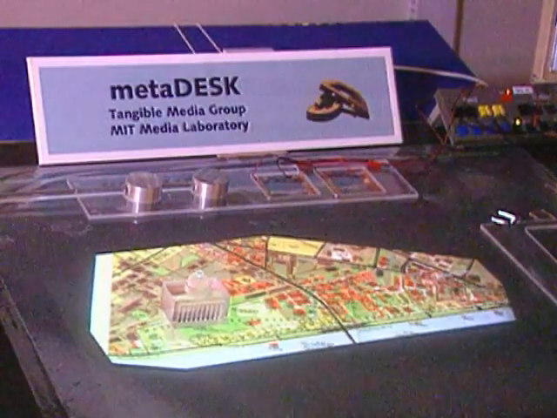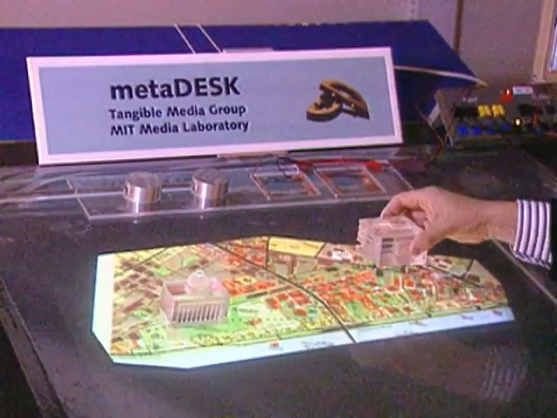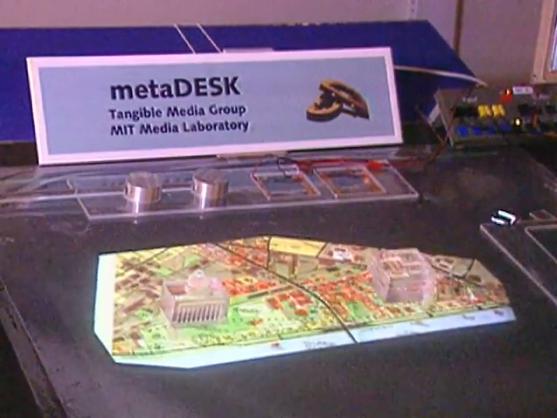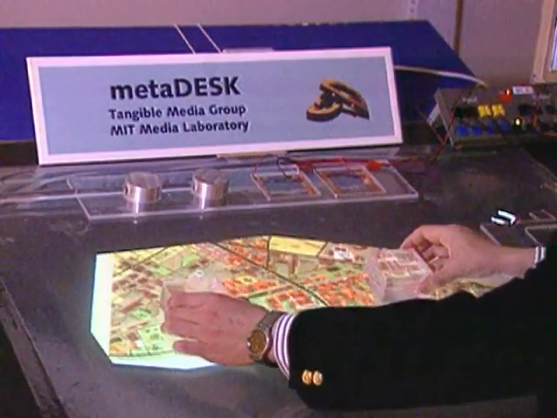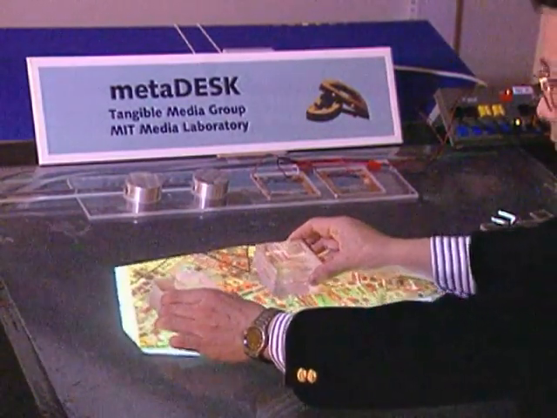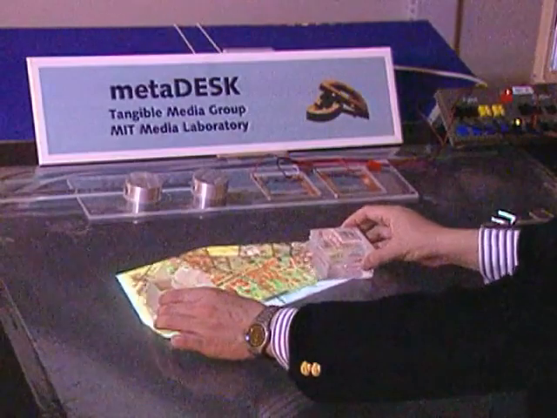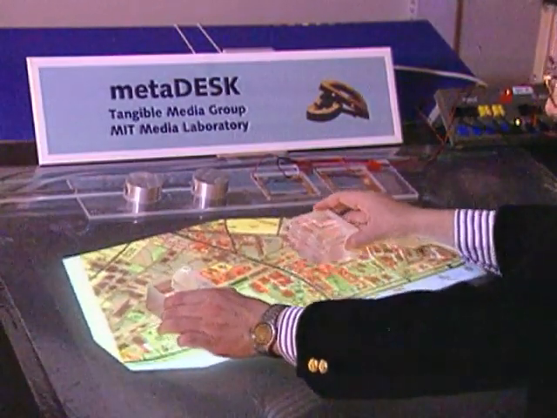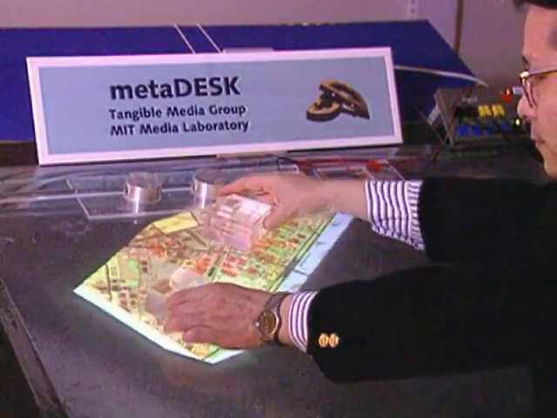By putting a second building phicon onto the desk, we now have 2 physical handles into the MIT map, thus giving us the ability to scale or to rotate the campus map by moving these 2 objects together in parallel.